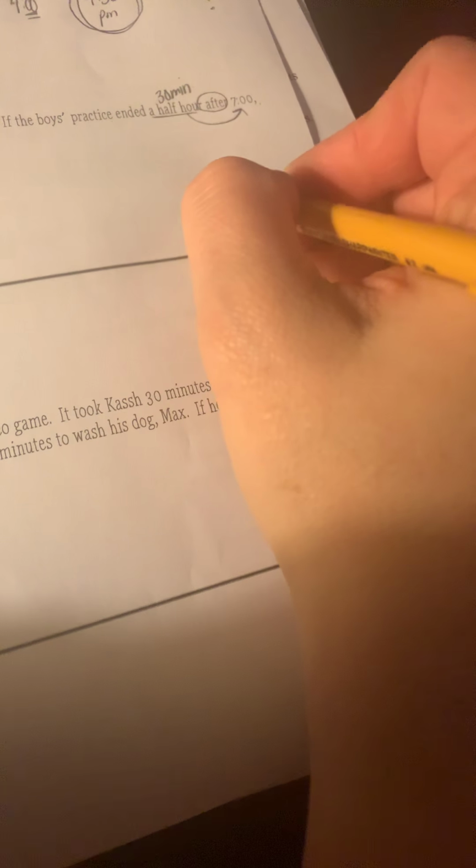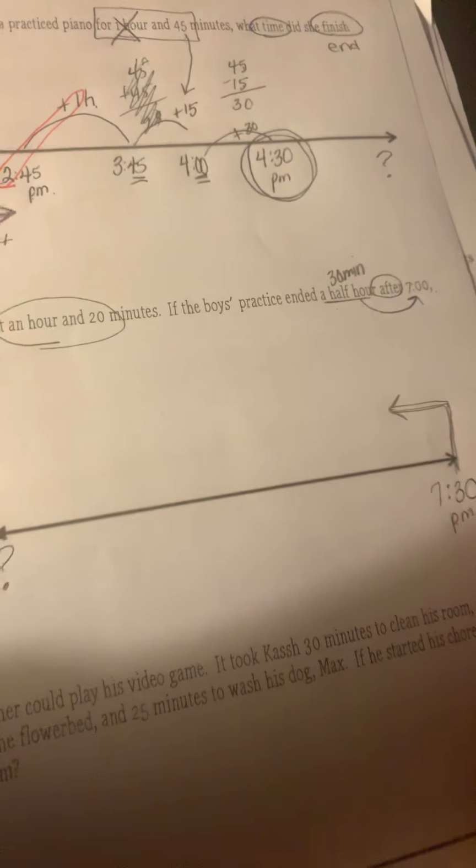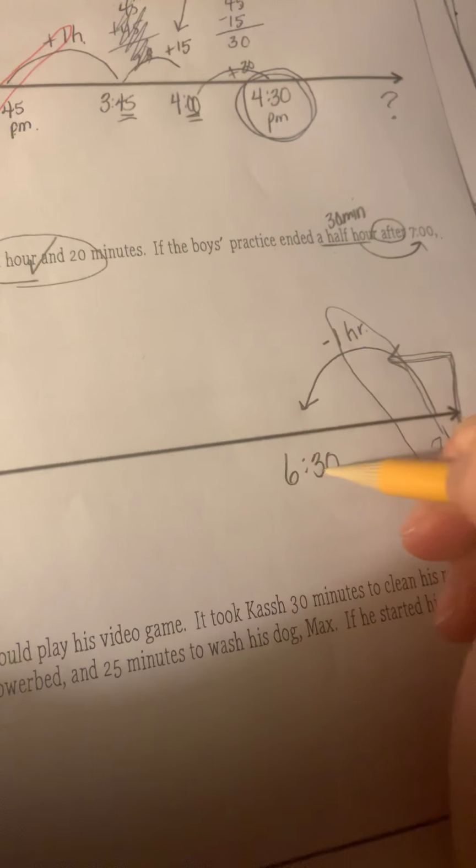We need to go to the start. So if you're moving from the end to the start, would you add or subtract? Yeah, you'd subtract. Well, what do we need to go back? An hour 20. Well, it makes sense to jump back minus 1 hour. Well, 7 minus 1 is what? Yep, 6, and we didn't touch the minutes, so now it's 6:30. What do we need to go backwards? 20 minutes.